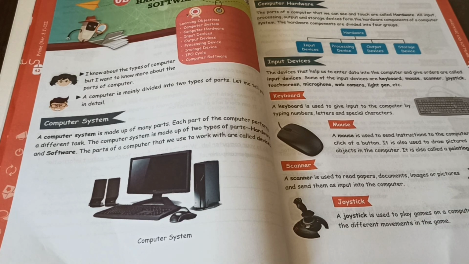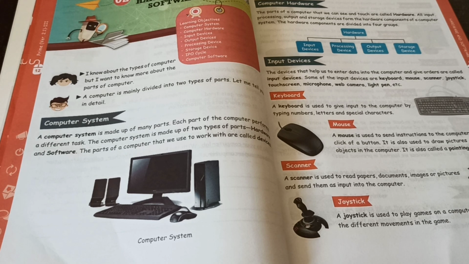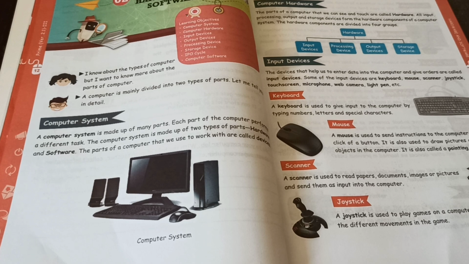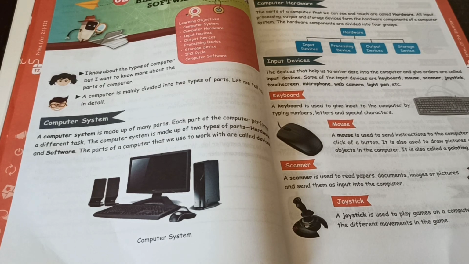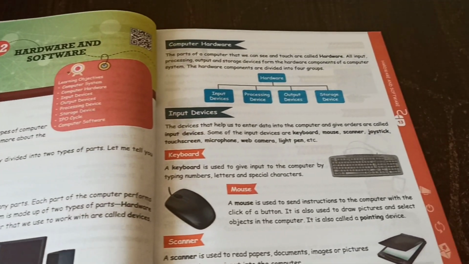For example, C++ language or Windows 10, Windows 11, Windows 8, Tally and Excel. Another one, Paintbrush, Microsoft. That type, all are software, okay. Then we learn about computer hardware in detail, okay.